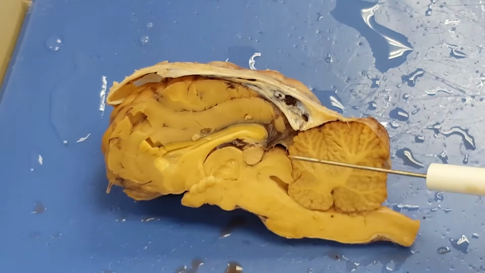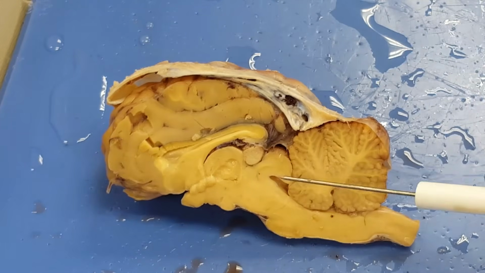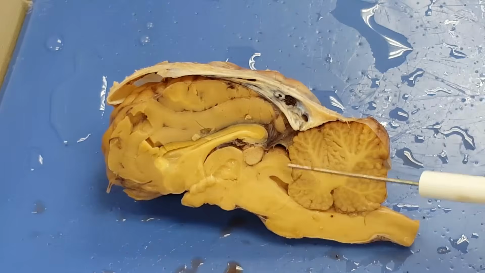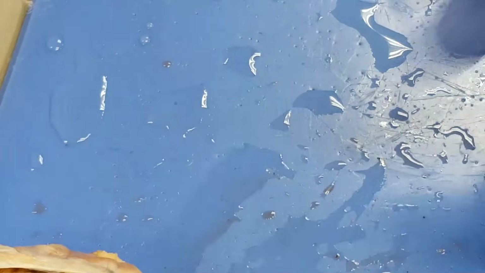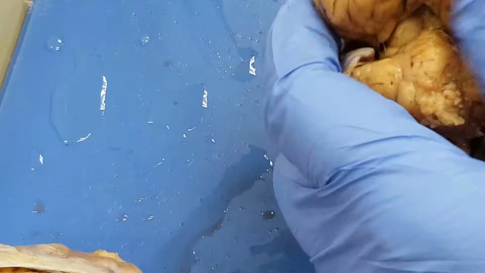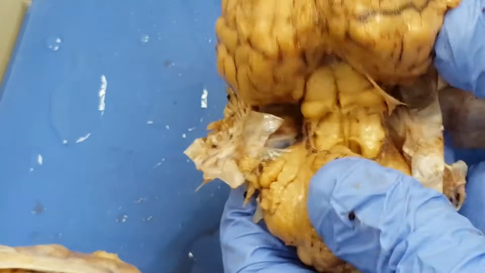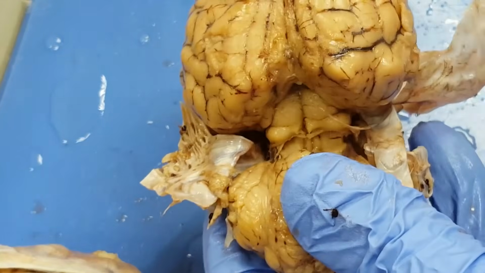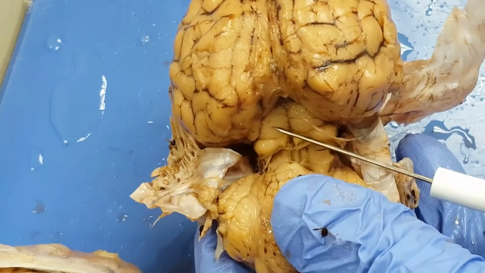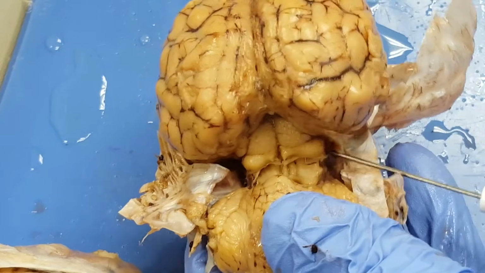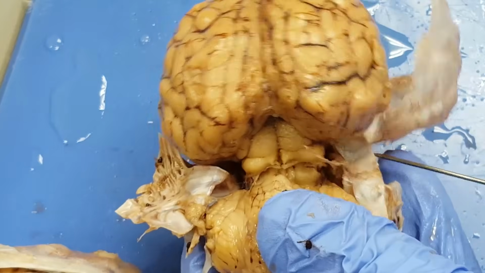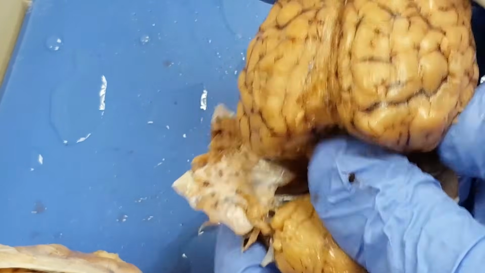I can, however, ask you the corpora quadrigemina, which is right here. Very easy to see in a brain dissection if I expand this transverse fissure. So see these 4 knobs of tissue? Get that dura mater back there.